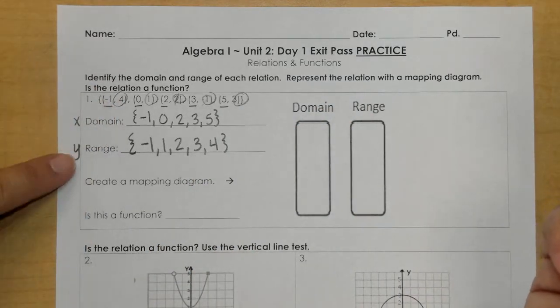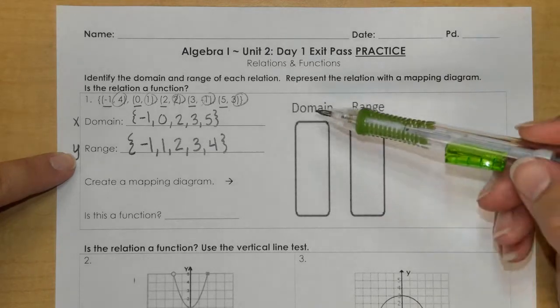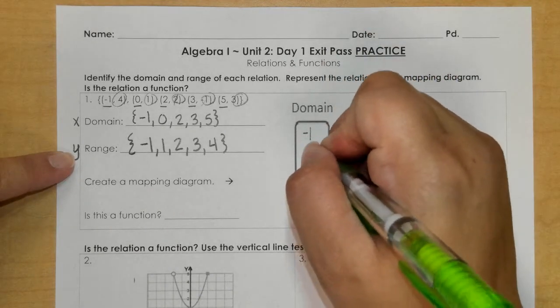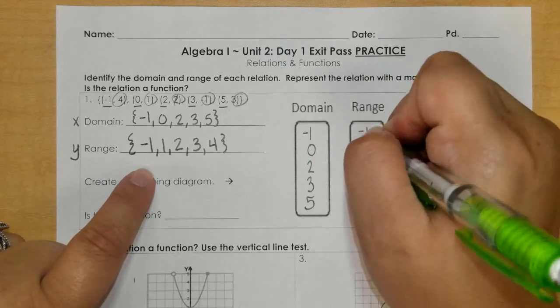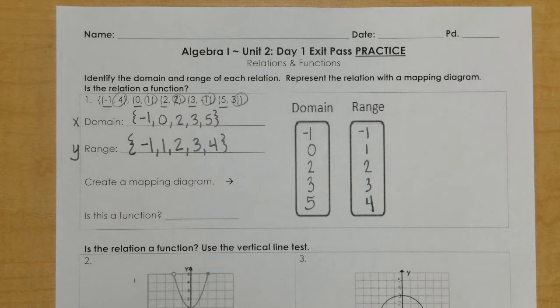Okay, then we want to write this into a mapping diagram. So this is our mapping diagram here. For your domain, you just list those numbers in order. And then we list the range as well. And then we go back to the ordered pairs to figure out how to draw our lines or our arrows.